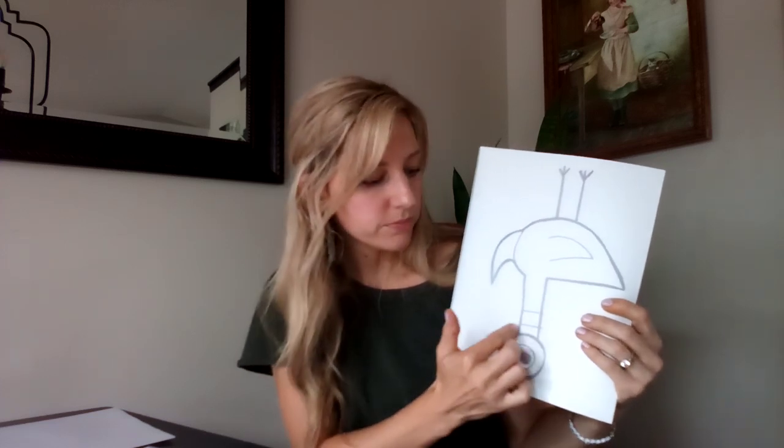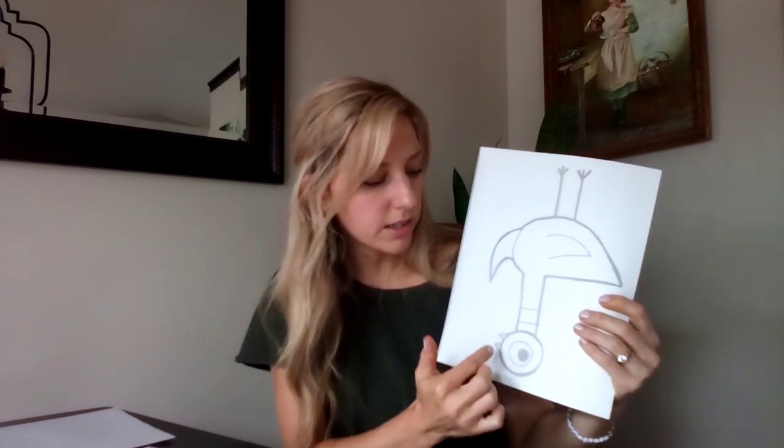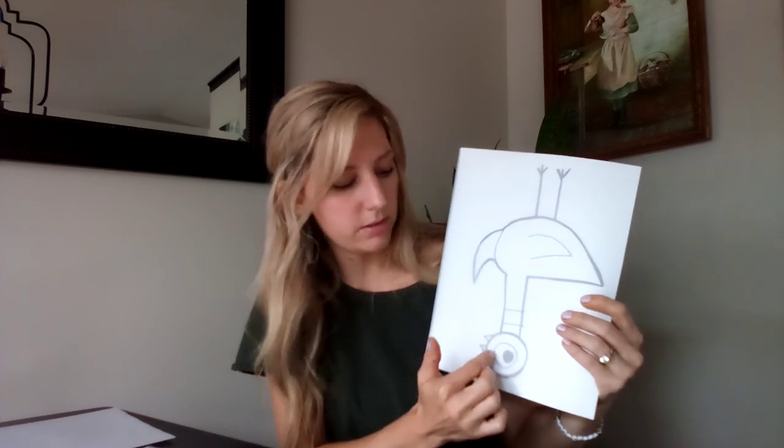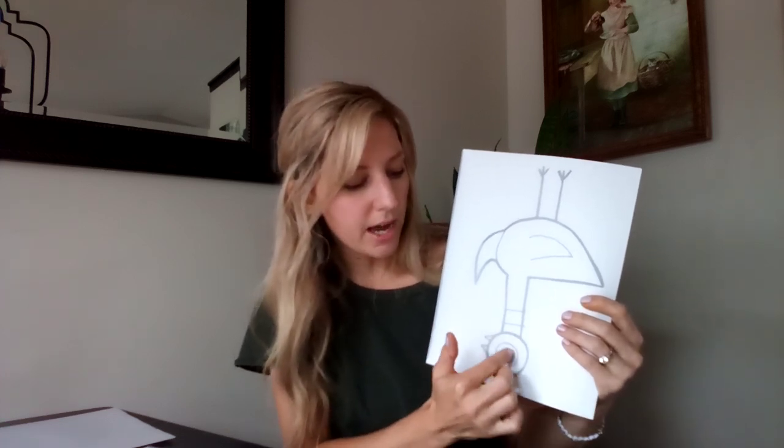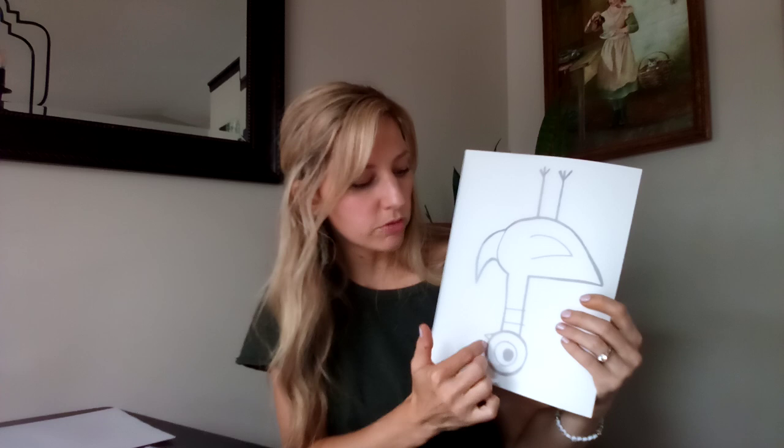Start down here. You're going to think, what do we see? We see a big circle. Have them trace that circle, and then we see another circle right in here. Trace that, and now we have a dot. We have some triangles over here. The idea is to train your mind not to try to draw the pigeon, but to draw what you see.